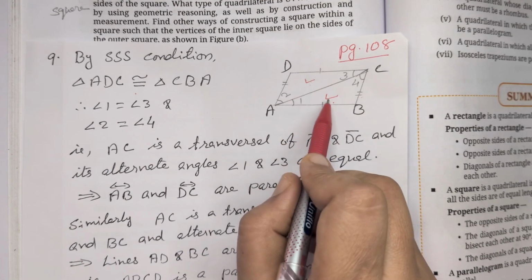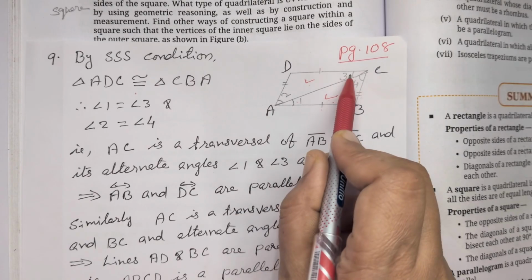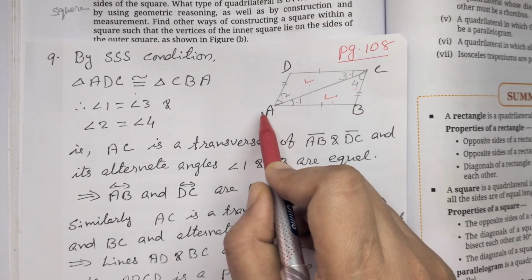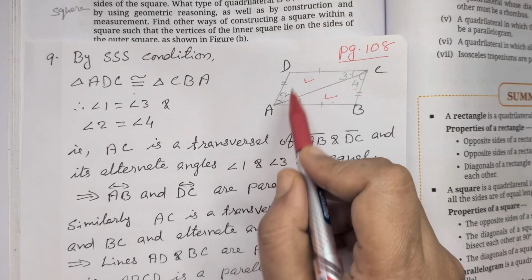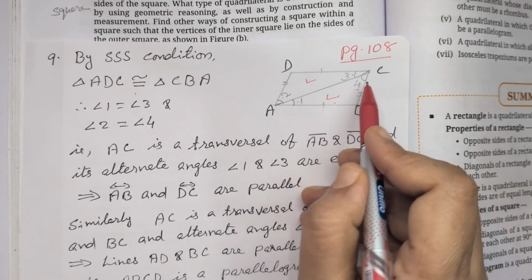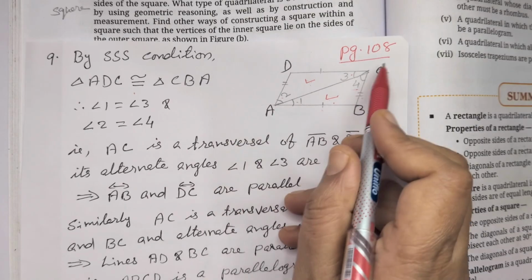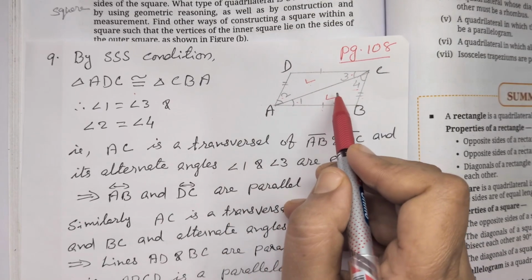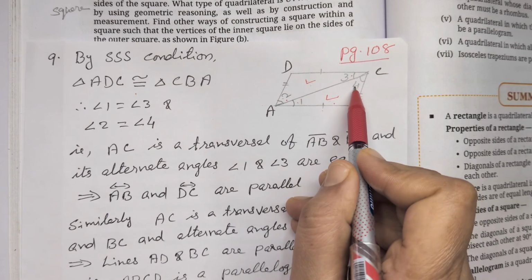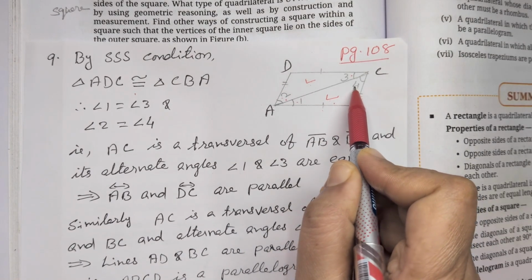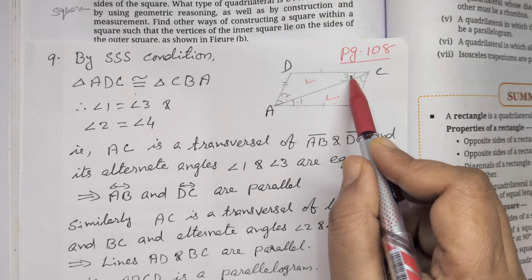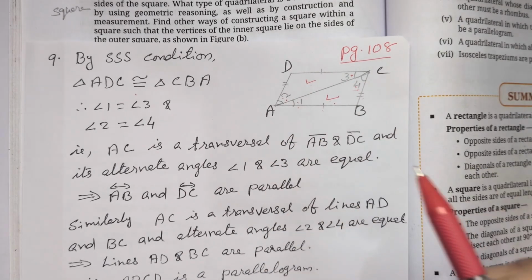Comparing the triangles, we will get angle 1 is equal to angle 3, angle 2 is equal to angle 4. Here AC is the transversal, and AB and DC are these two lines. Here we are getting angle 1 is equal to angle 3, which means these two sides are parallel.